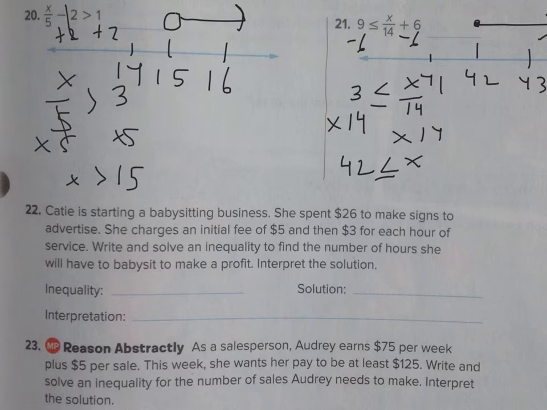All right, our last problem is asking us, if Katie started a babysitting business and spent $26 to make the signs to advertise, how much does she need to make in order to make a profit if she charges an initial fee of $5 and then $3 for each hour of service?